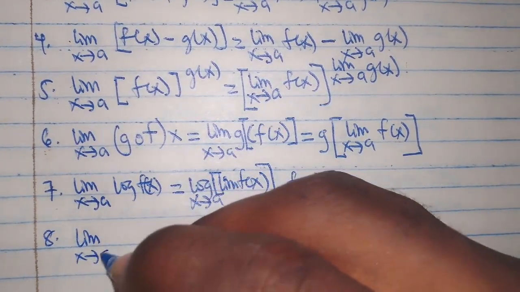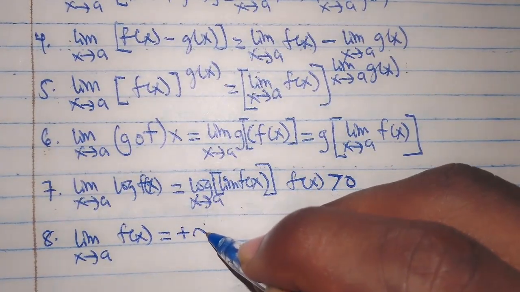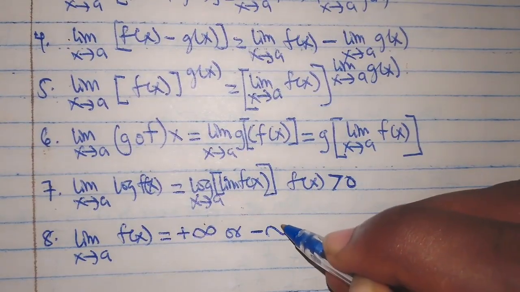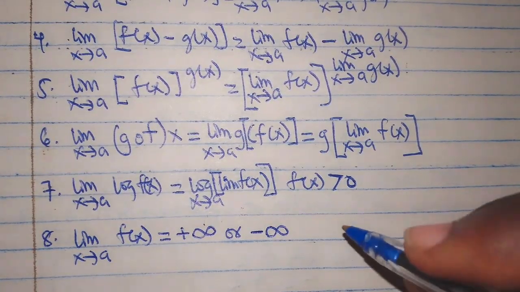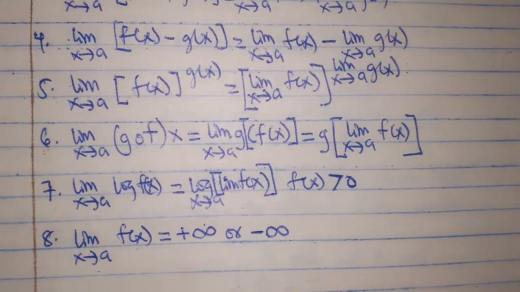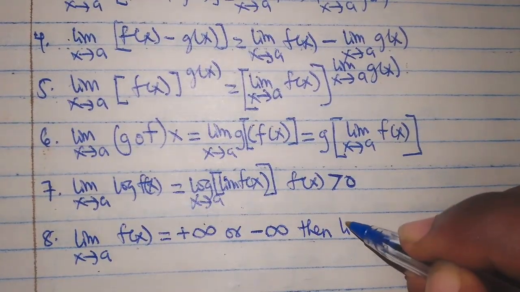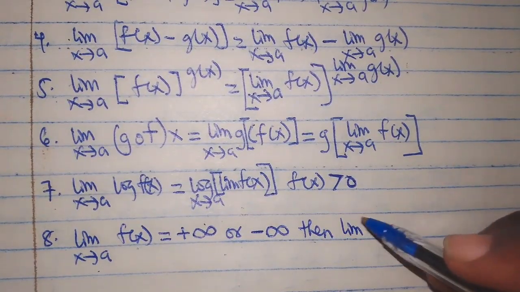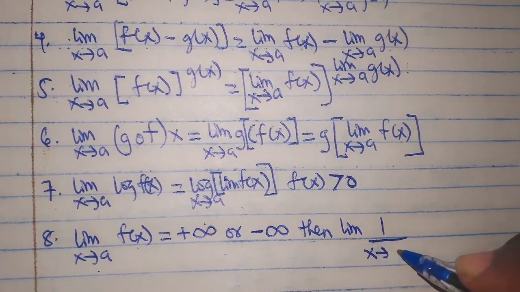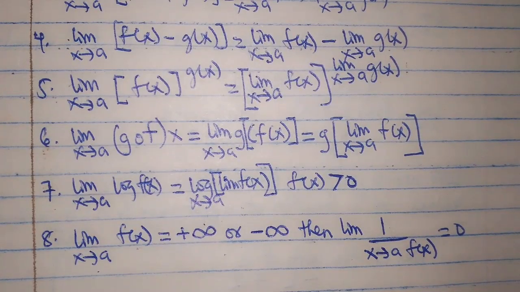Number 8: if the limit as x approaches a of f of x is equal to positive infinity or negative infinity, then the limit as x approaches a of 1 over f of x is equal to 0.